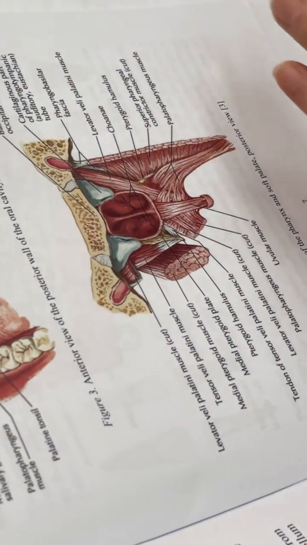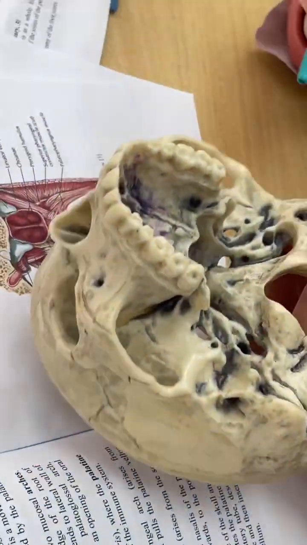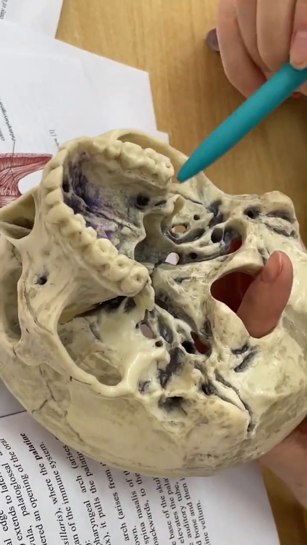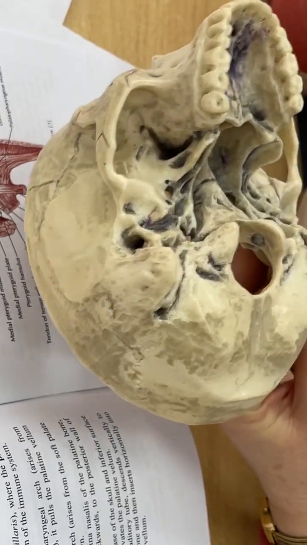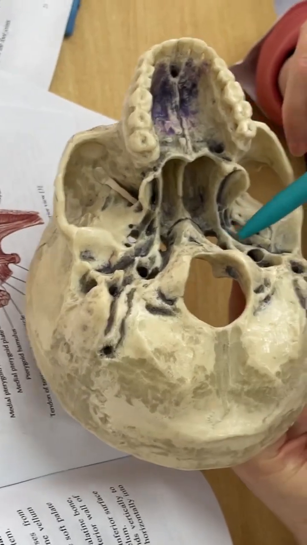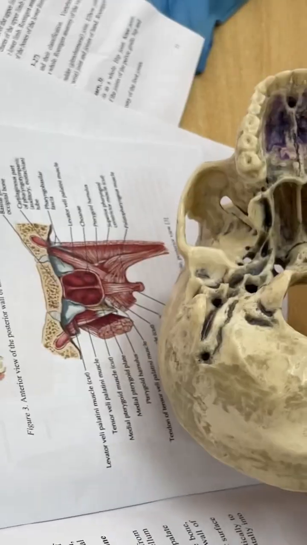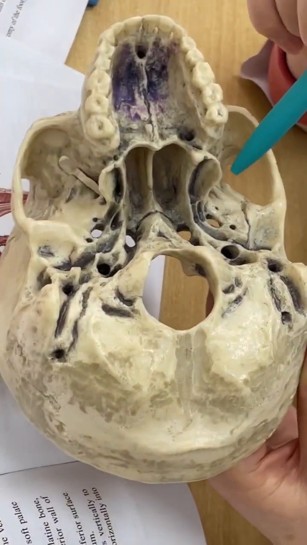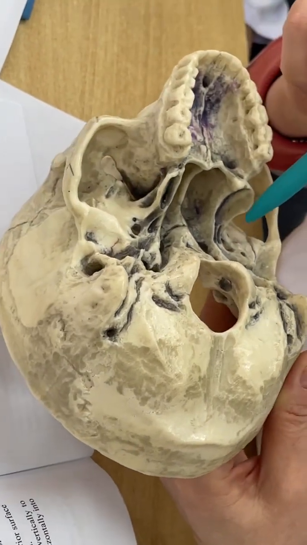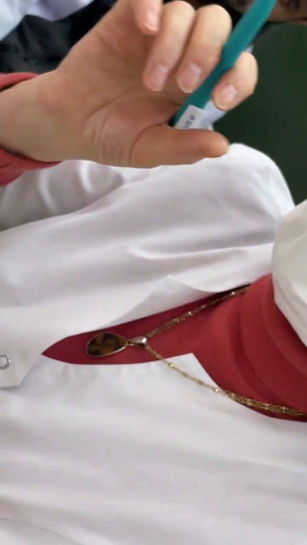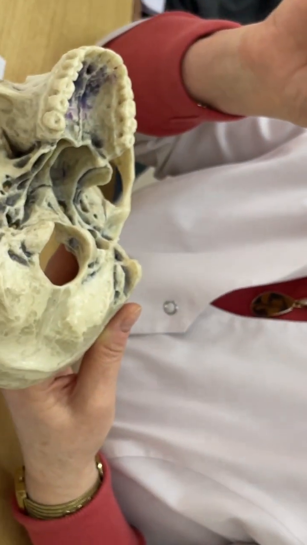How do they run? These two muscles start from the base of the skull, from the sphenoid bone and temporal bone. Then the levator veli palatini starts not only from the bones, but also from the cartilaginous part of the auditory tube, or eustachian tube.